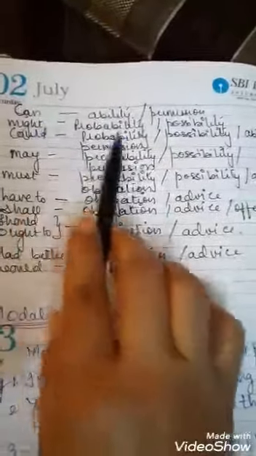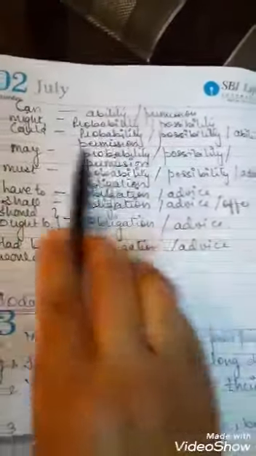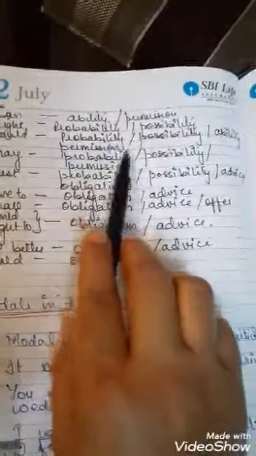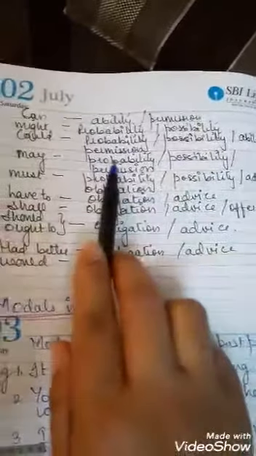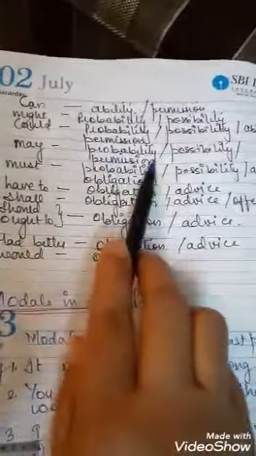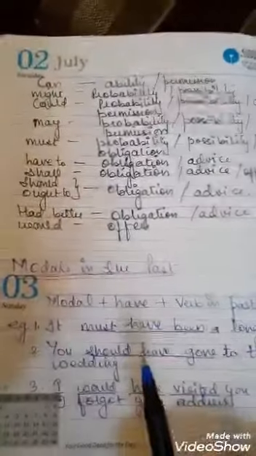Just to summarize all the concepts. Might: probability, possibility. Could: probability, possibility, ability, permission. May: probability, possibility, like this. I will give you a snapshot of this. Just go through this and you will understand it.